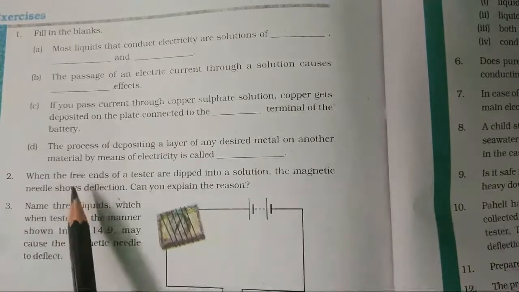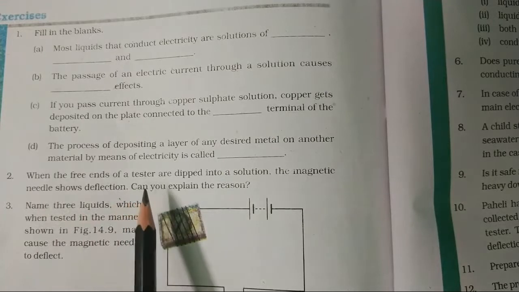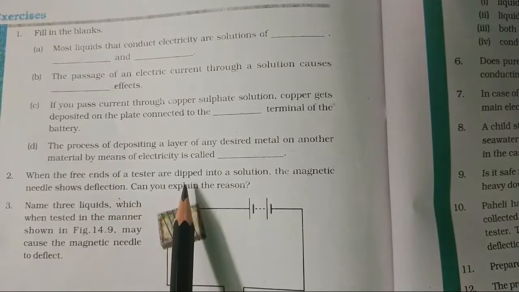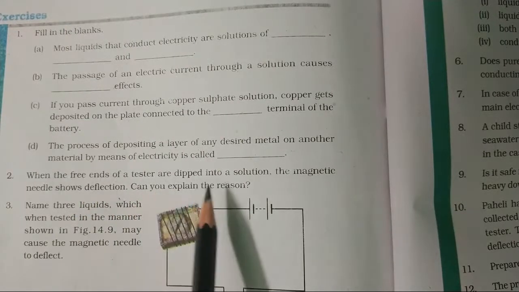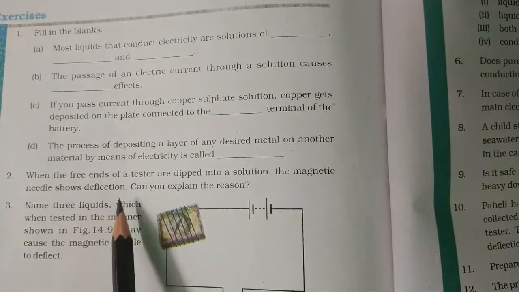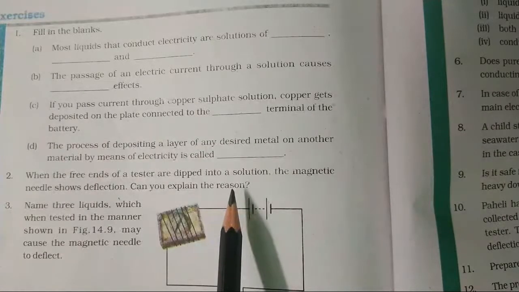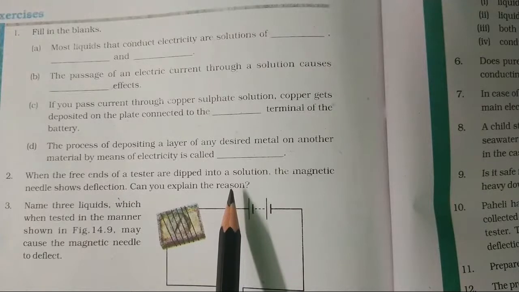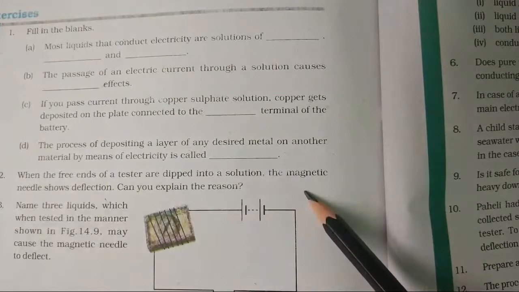So you will write, this happens because the solution is a conductor of electric current and it produces a magnetic field around the wire which causes deflection in the needle.